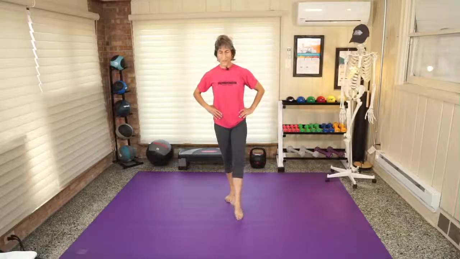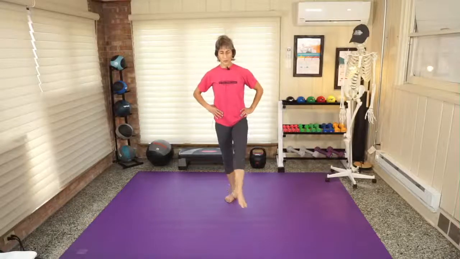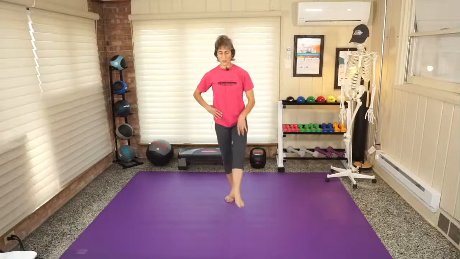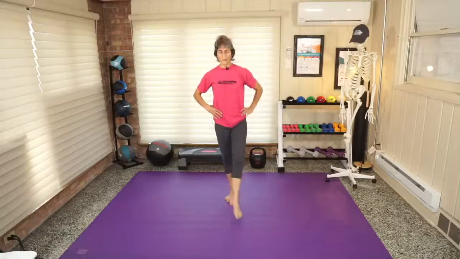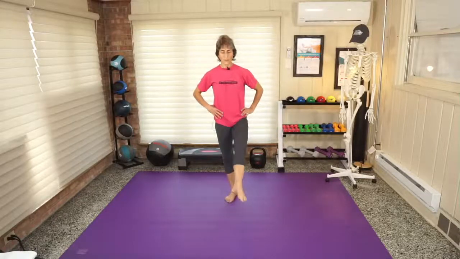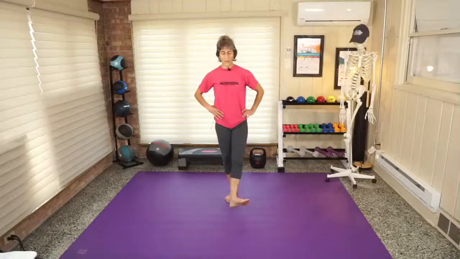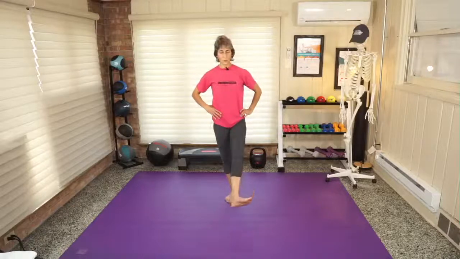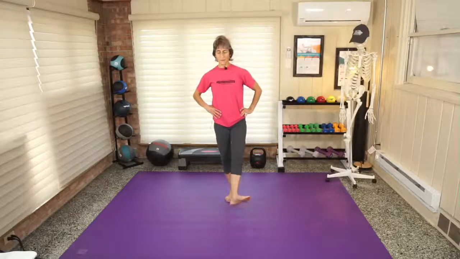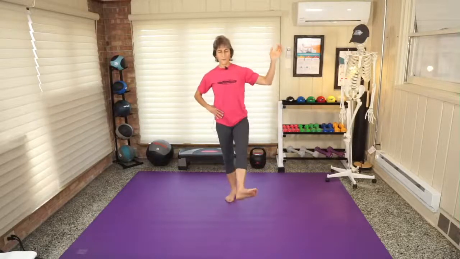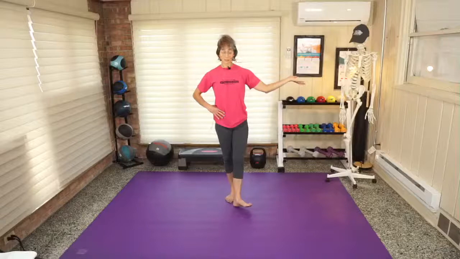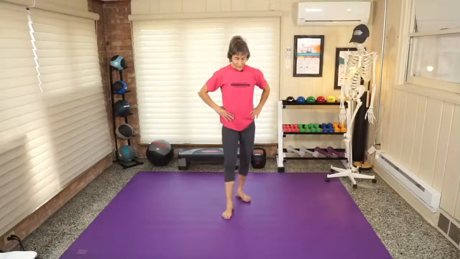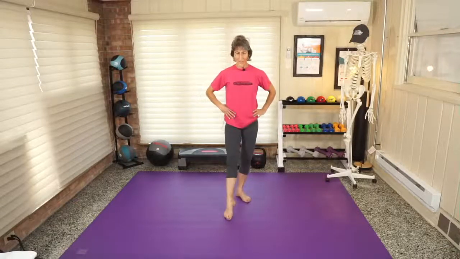Toe is pointed, turn it out. 1, 2, 3. You don't have to lift it very high. You're still activating those muscles. 5, 6, 7, 8, and flex. 1, 2, 3, 4, 5, 6, 7, and 8. Balance reflexes. All right. One more time.